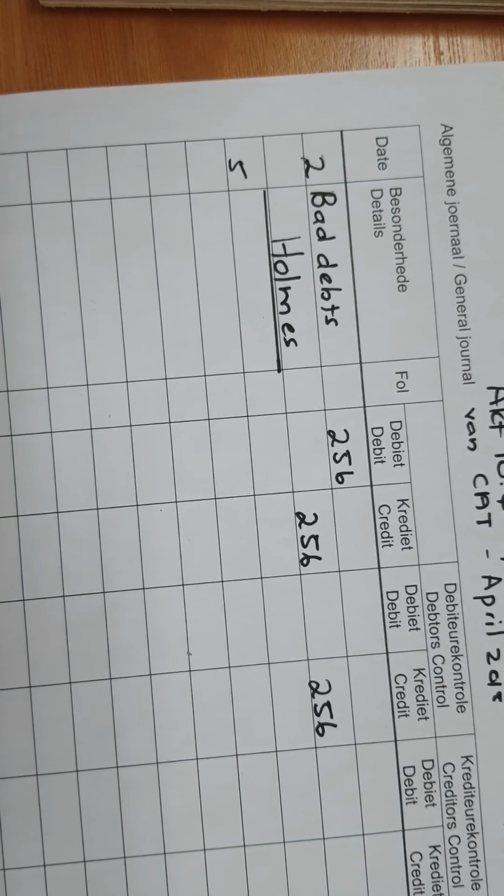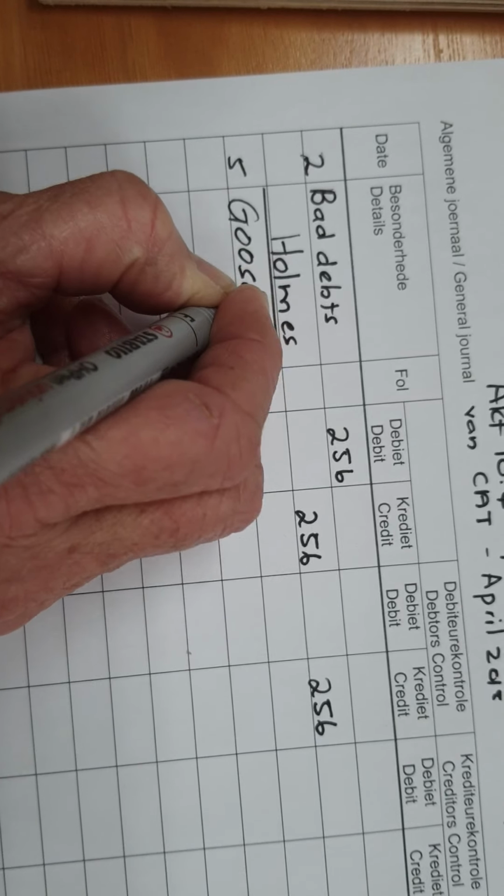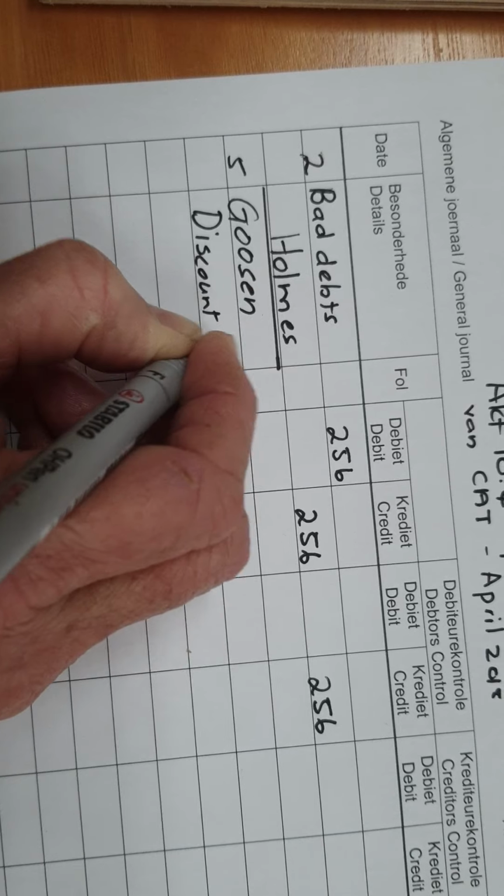The debtor statement is going to increase because he owes us more. So we will debit Goosen and we will credit discount allowed because it's been cancelled.